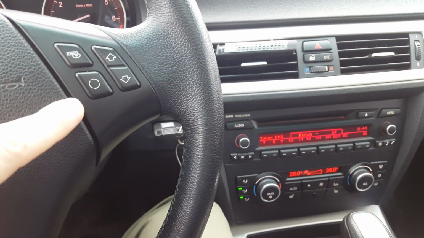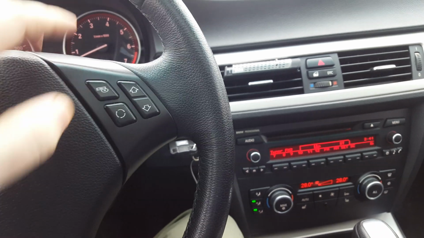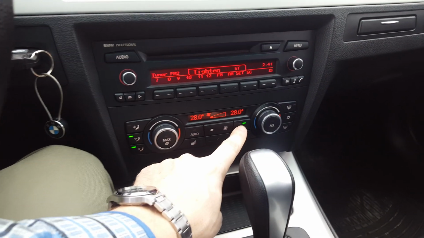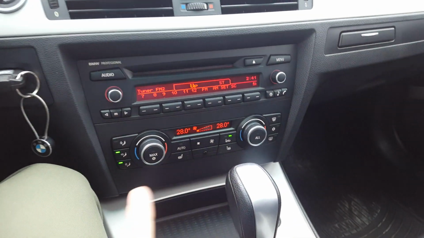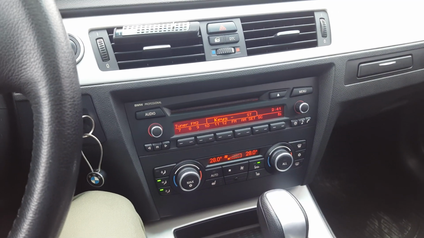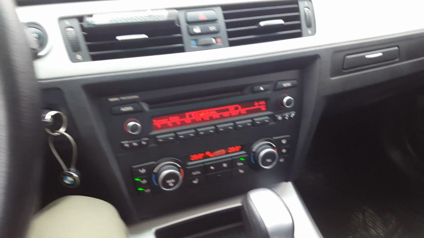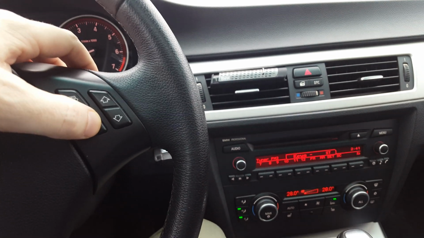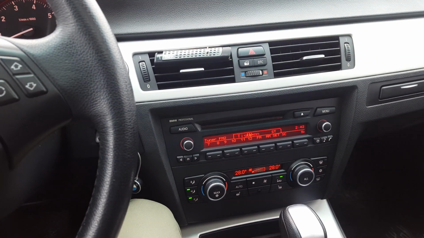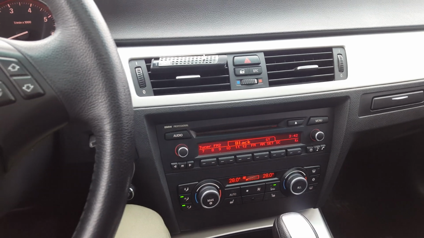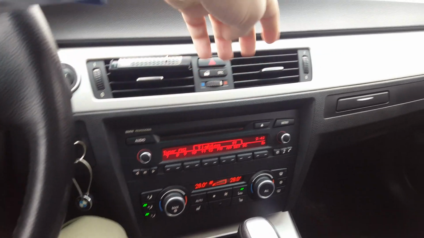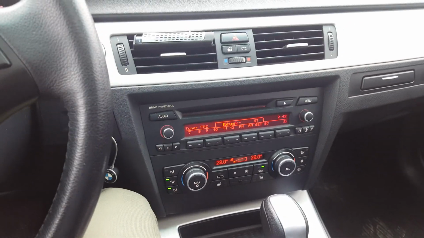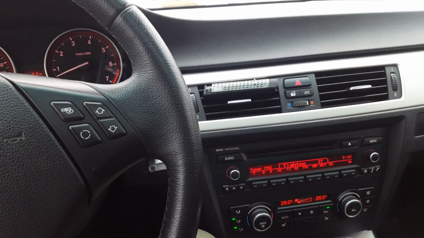Now the one on the bottom over here, which I really like, is this one here. I just pressed it, and it will turn on the circulate. Basically, if you're driving through a smelly area and you turn this one on, it will circulate the air that's in the cabin, and you won't get the dirty air coming from the vents into your vehicle. So I find that really nice and handy.